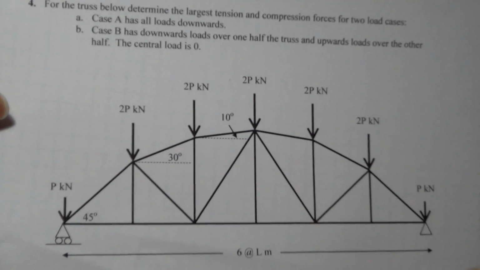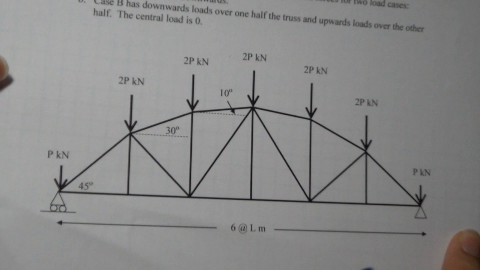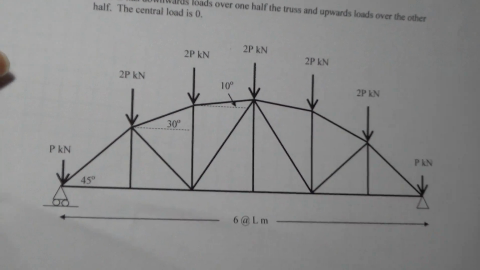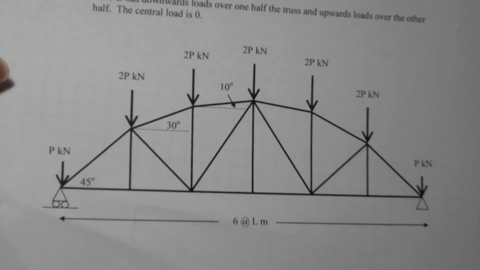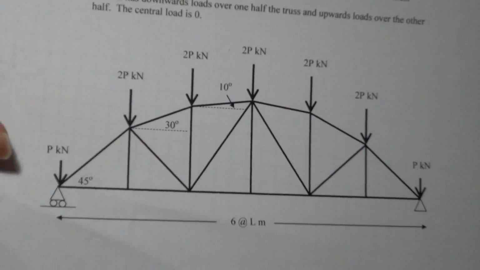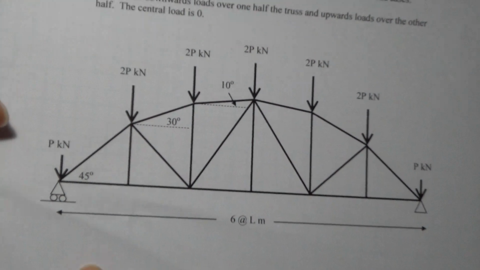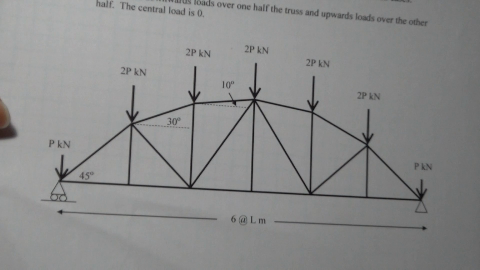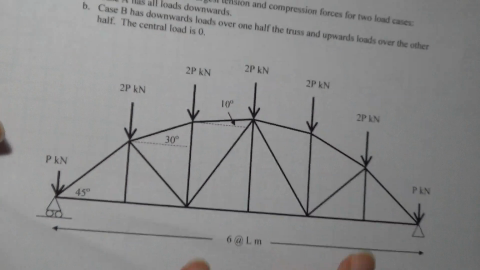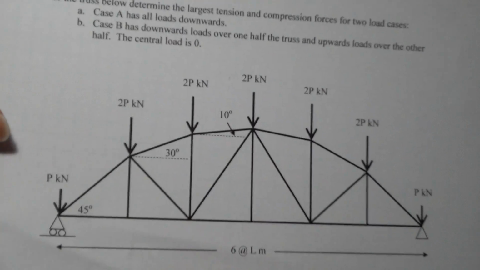Okay, so question 4 is about this truss down here. One thing you may note right away is that this truss has a lot of elements. But it is okay, don't be intimidated by that. You can use SAP 2000 if you'd like from here.